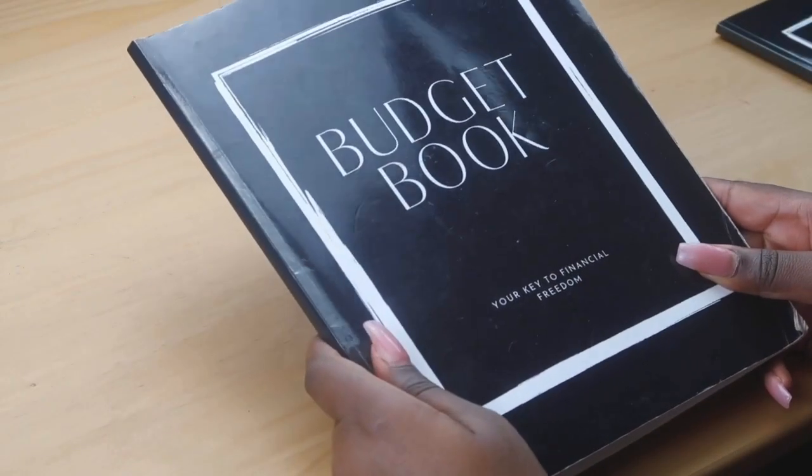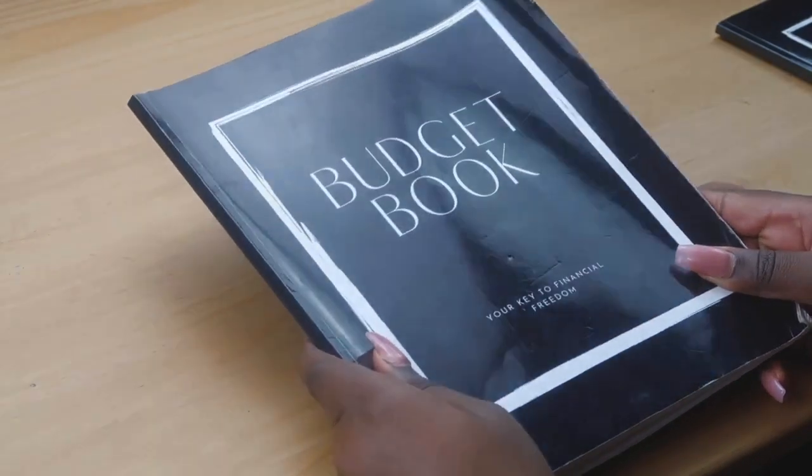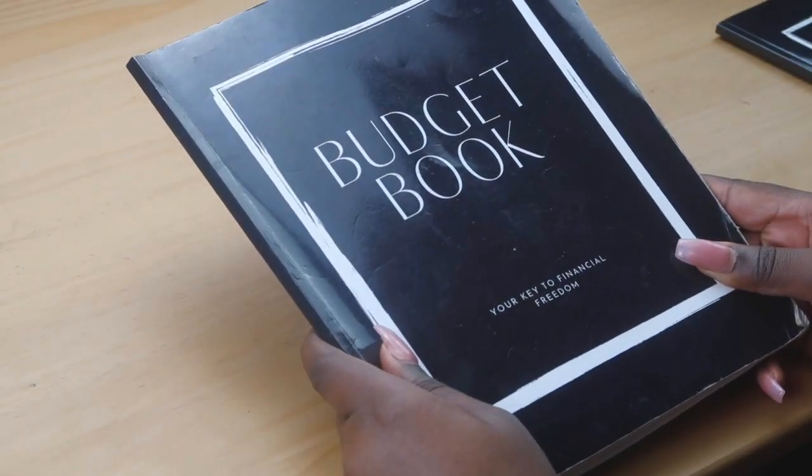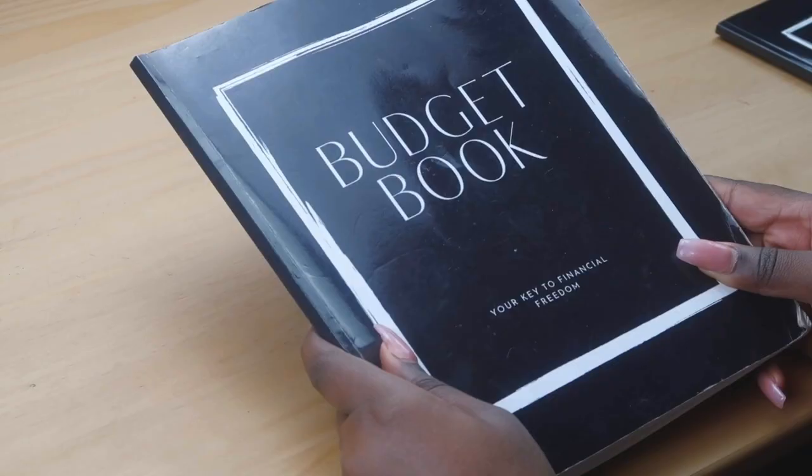Let's not waste any time. Let's get right into this. Okay guys, so this is the budget book right here. It looks a little bit worn, but that's because I actually use this every single paycheck.